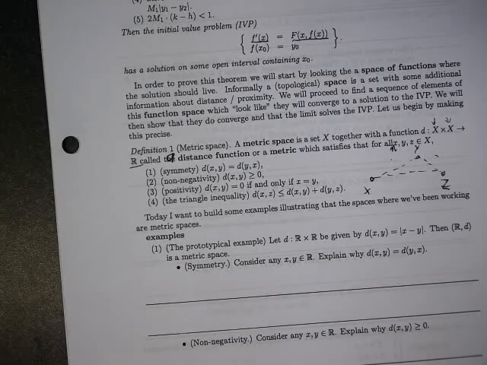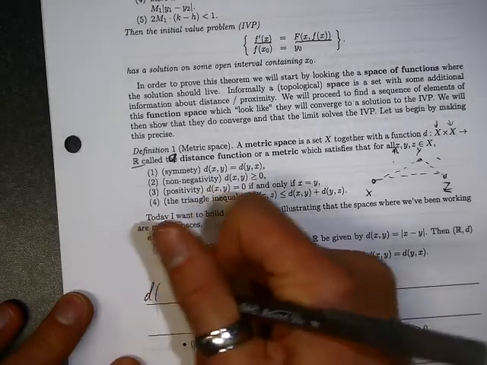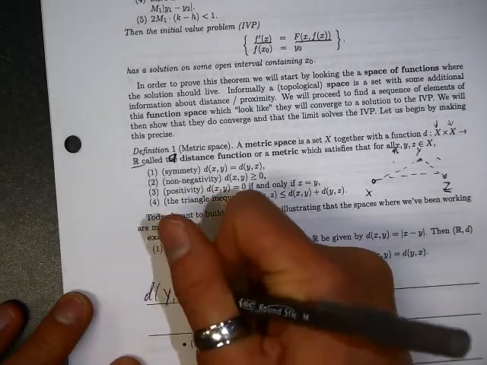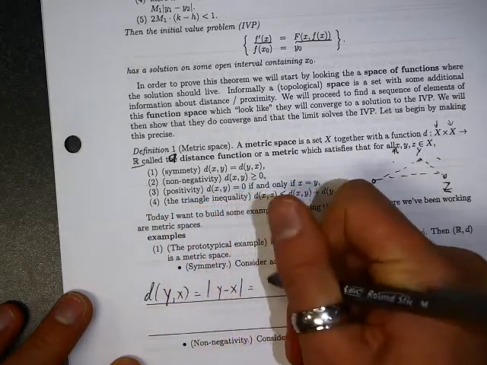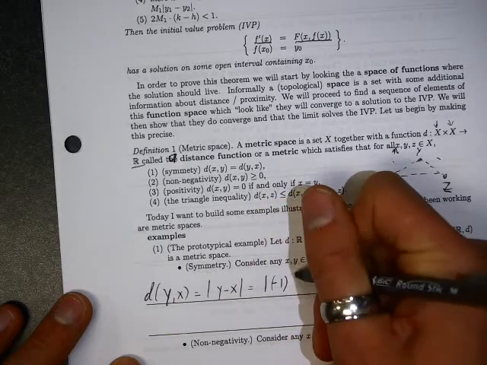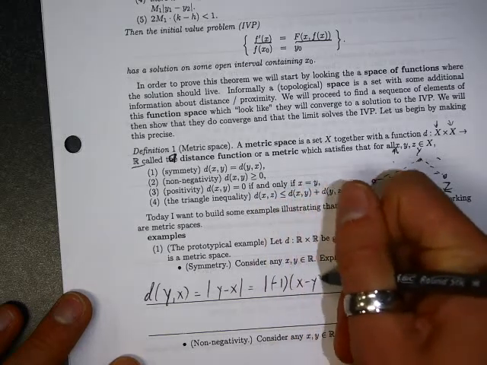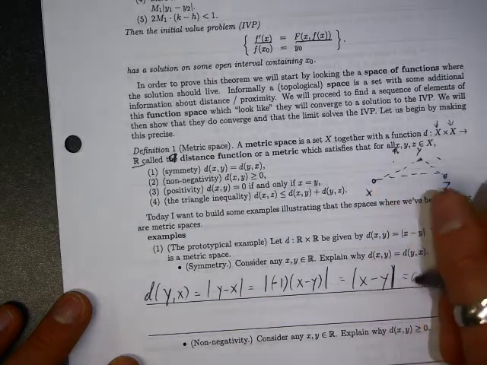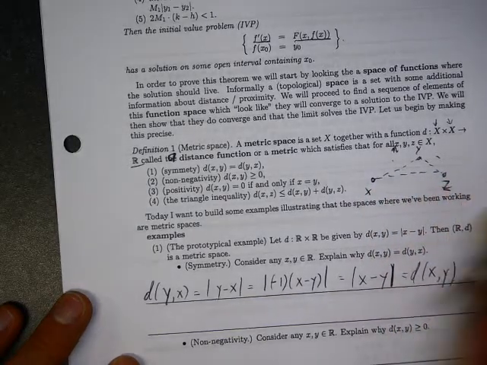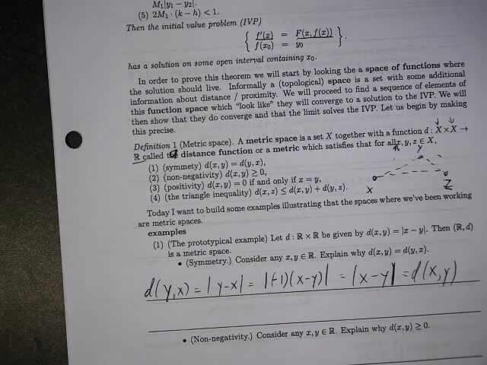Great. But if you want to measure the distance from y to x, that's the absolute value of y minus x. But that's the same thing as the absolute value of -1 times x minus y. Yeah, so it satisfies the symmetry condition. And you'll notice that, if your answer was just what I wrote, that would definitely not be complete because you should probably quantify some things.